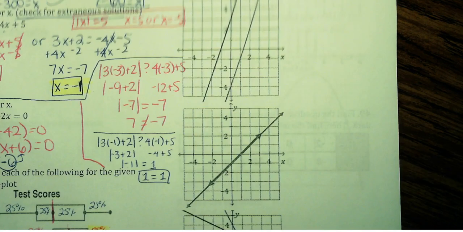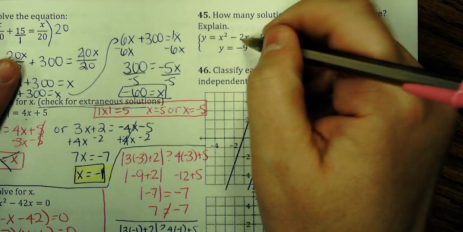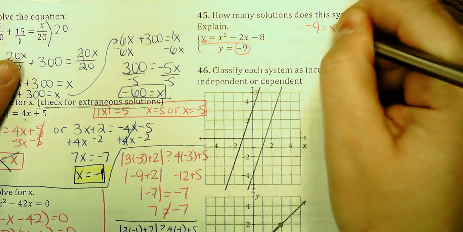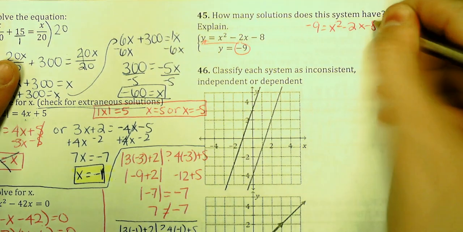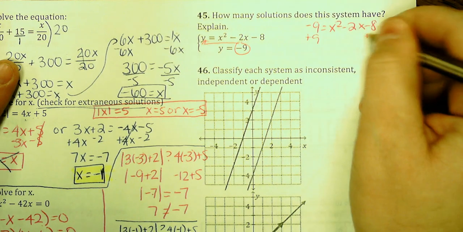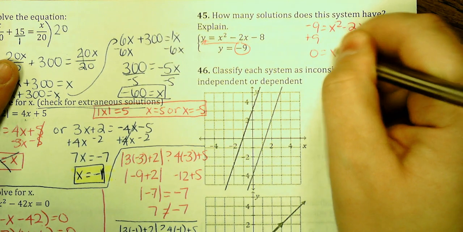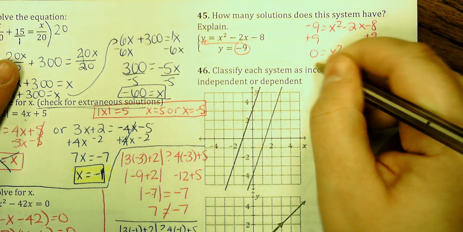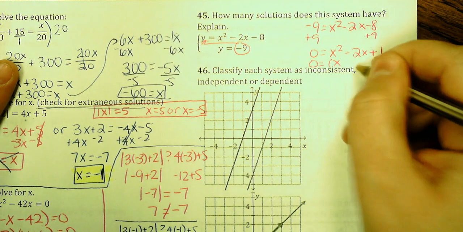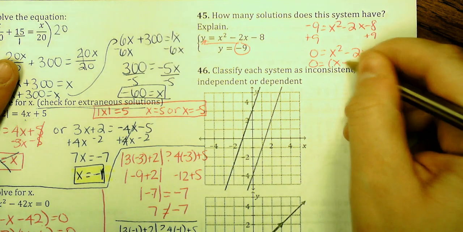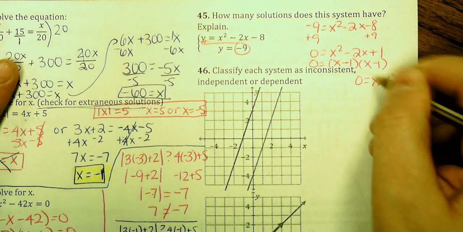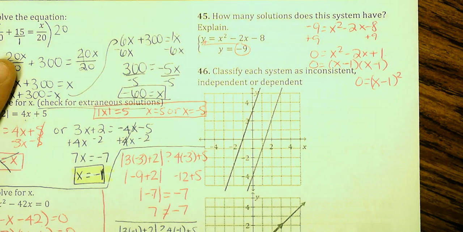Okay, a couple ways to do number 45, totally up to you. If you want to use substitution, you could just do that real quick. Negative 9 equals x squared minus 2x minus 8. Add the 9. This is going to be x squared minus 2x plus 1. And this can actually be factored into factors of 1 that add up to negative 2: x minus 1 times x minus 1. So x minus 1 squared.